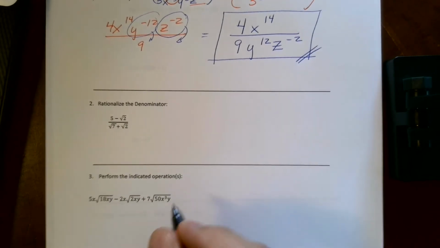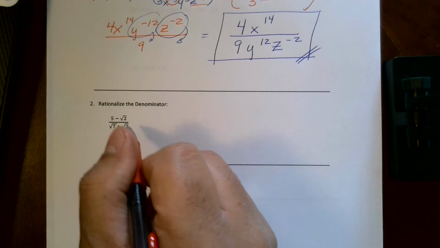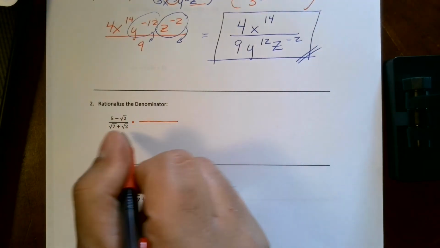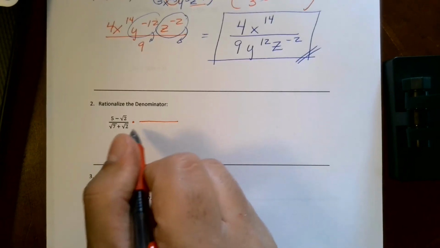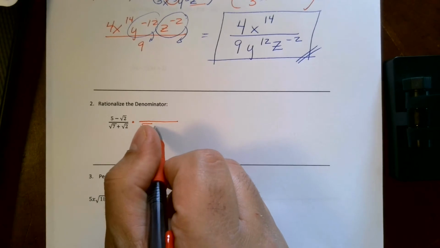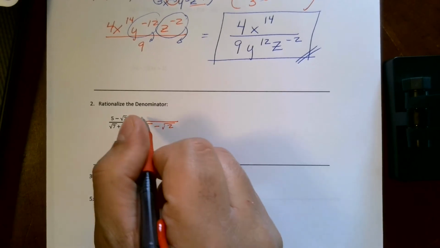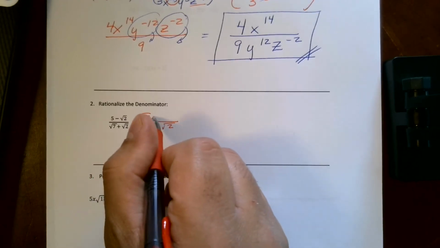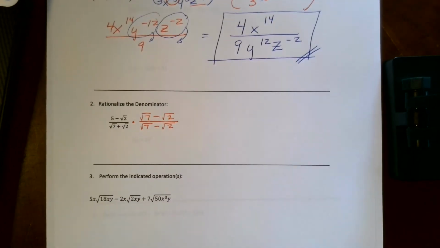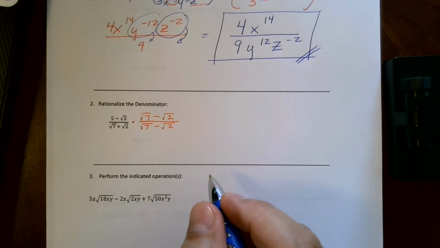In this next example, we want to rationalize the denominator. So I want to multiply by the conjugate, which just means opposite sign. So if it's plus, we're going to multiply by rad 7 minus rad 2. Whatever we do to the bottom of the fraction, we have to do the same to the top. So we're going to multiply the top and the bottom by the conjugate.